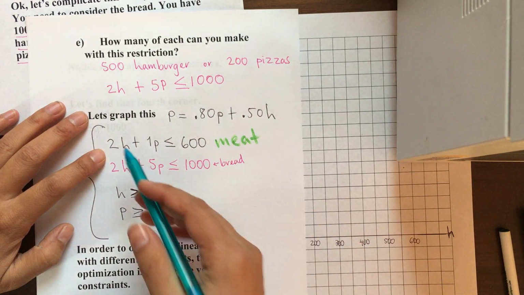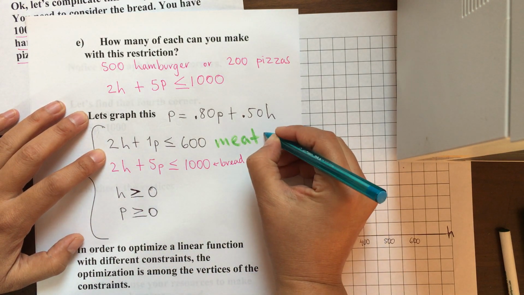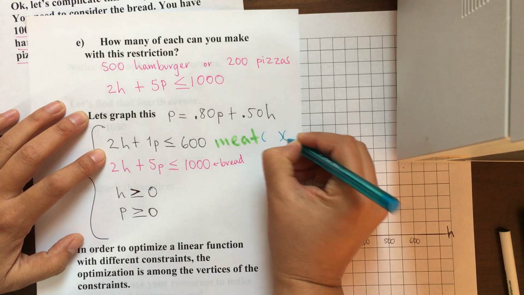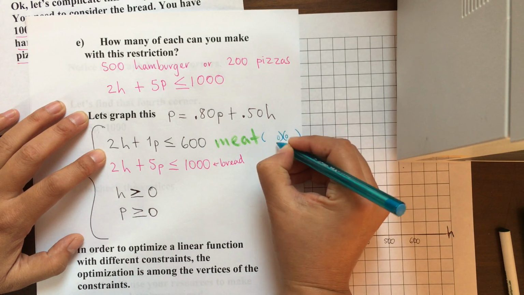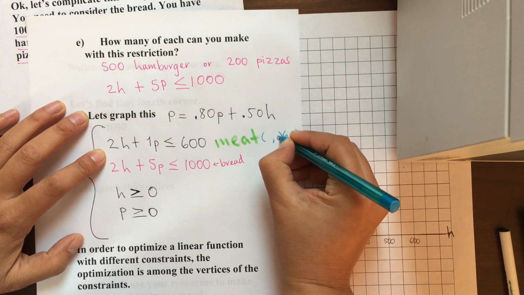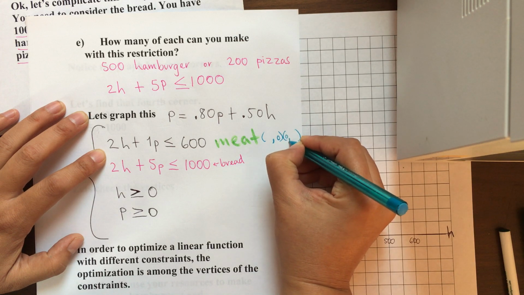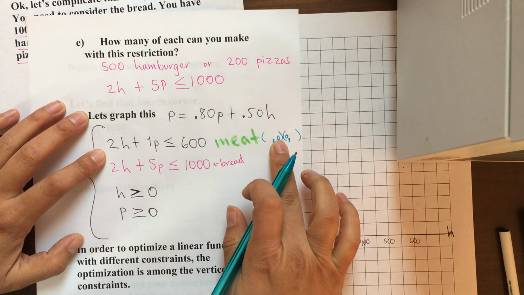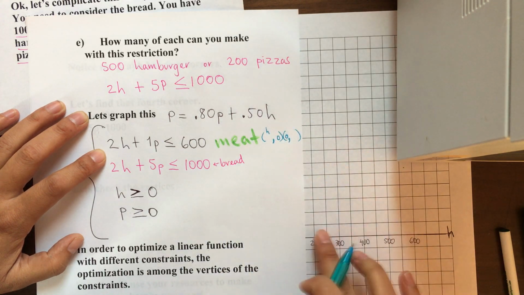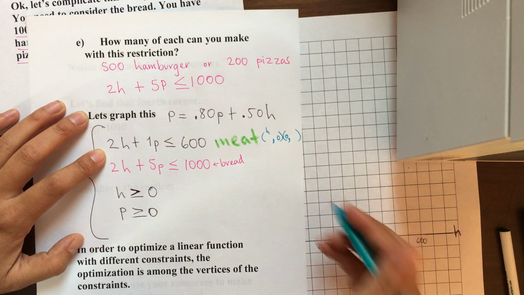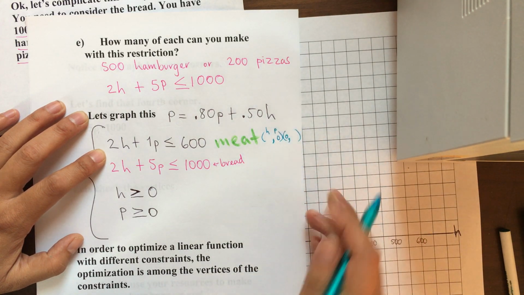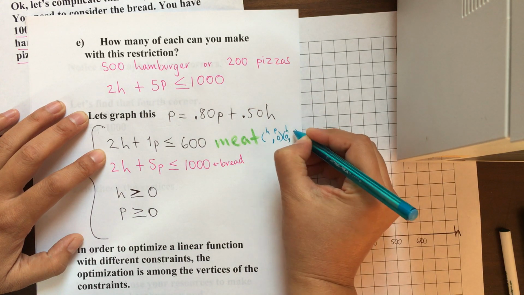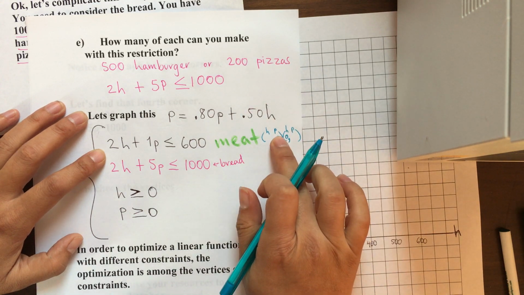In this case, it will be the H and P intercepts. And so I'm going to use my cross eyes. Remember that this is going to be H since it's on the x-axis, and this is going to be P, H and P.